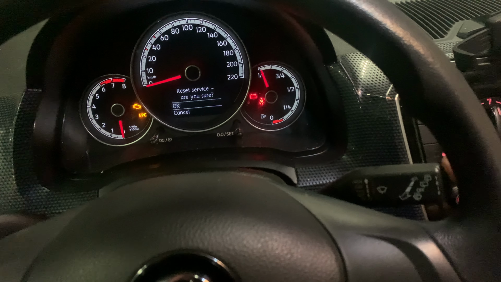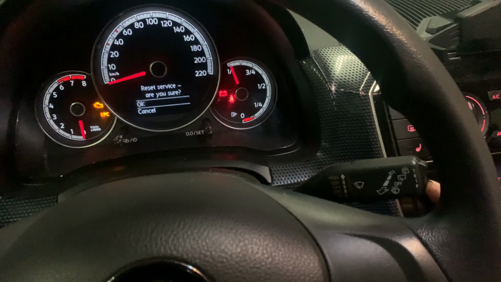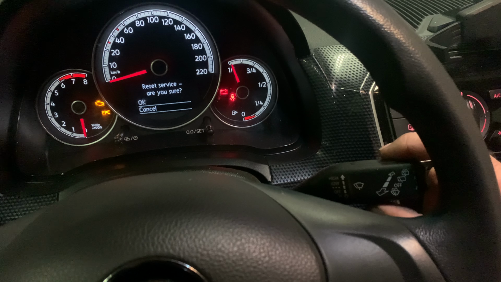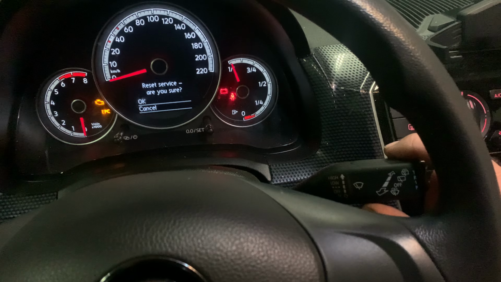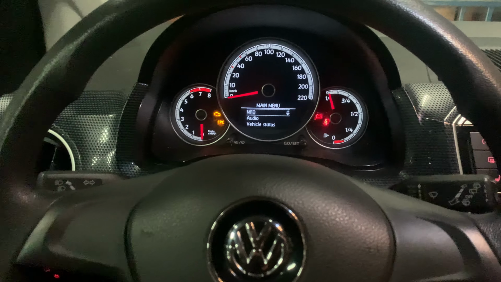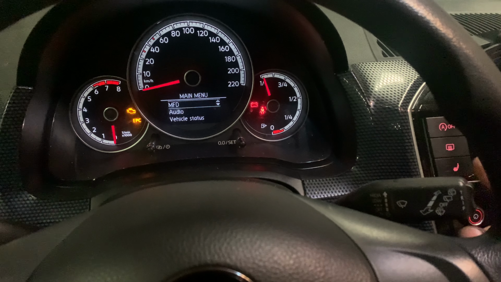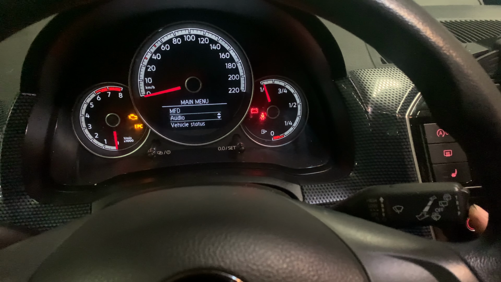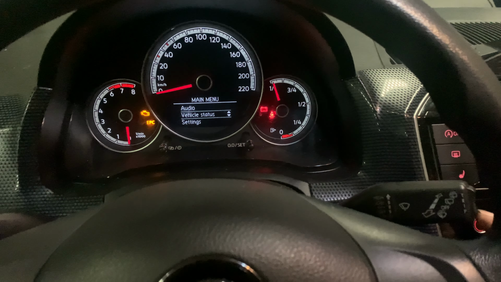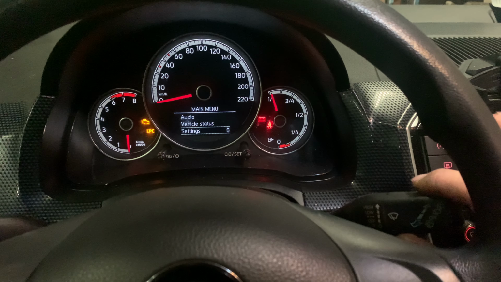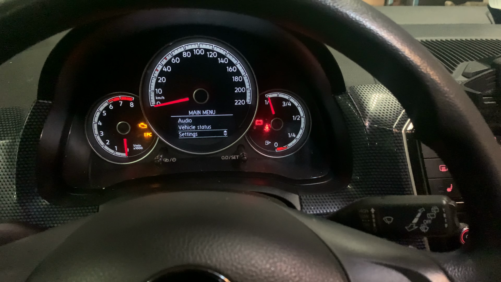Go to settings by pressing it down. Cancel it. And once you've cancelled it, a new menu opens over here. Then you can scroll through the menu by going down and up. Go to settings. There is also a button over here.